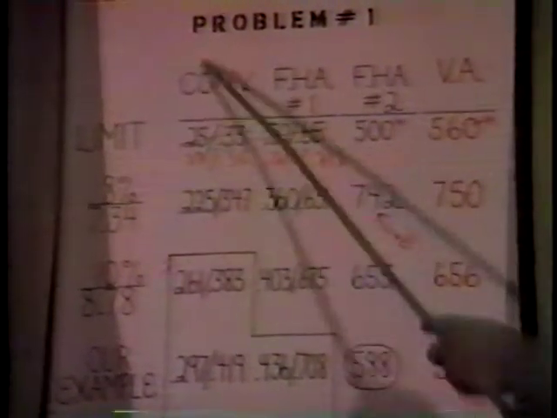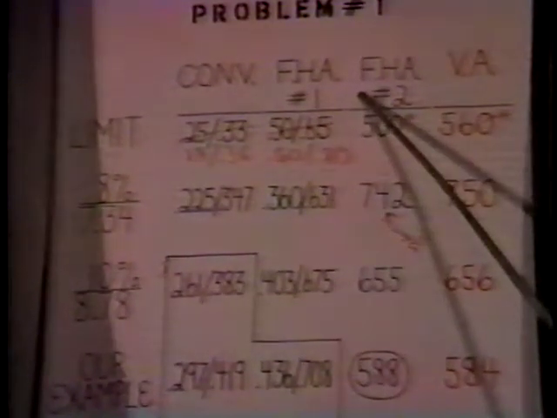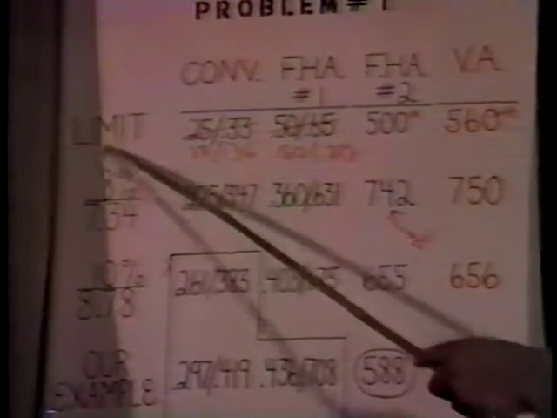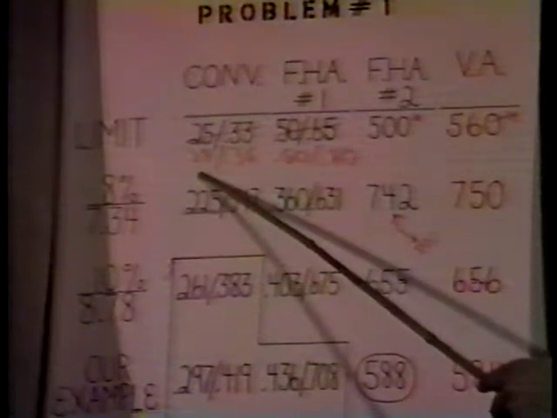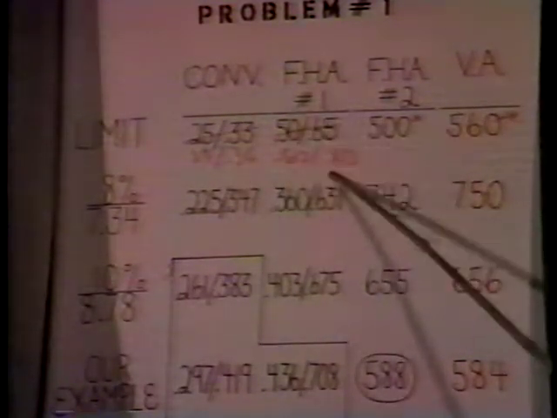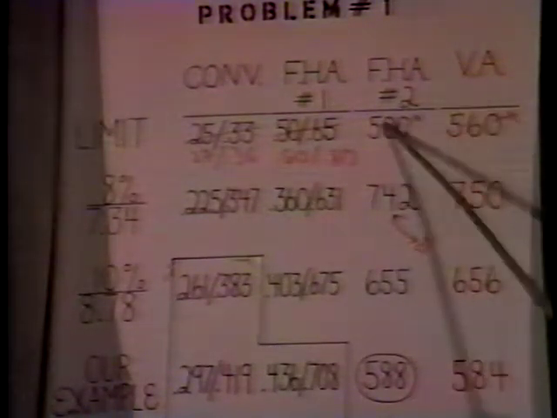What are we going to be talking about? We're going to talk about conventional, FHA, and VA. Not only that, I'm going to break down FHA 2 ways, aren't I? Formula 1 and Formula 2. Limits, what do I mean by that? These are the underwriting guidelines, aren't they? Remember, it can't exceed 28 and 36. And with FHA number 1, it can't exceed 60/80. Does everybody follow that? Remember, 2 adults, 2 children. This is where the figures we compare came from.